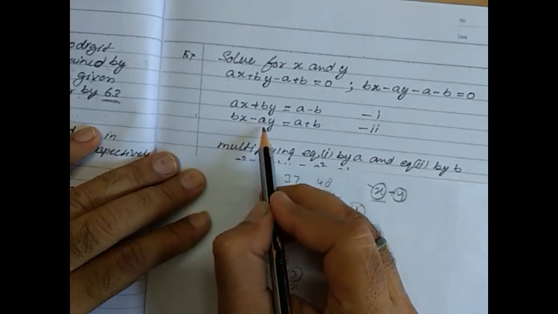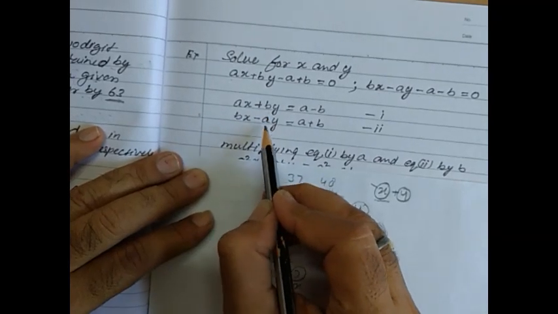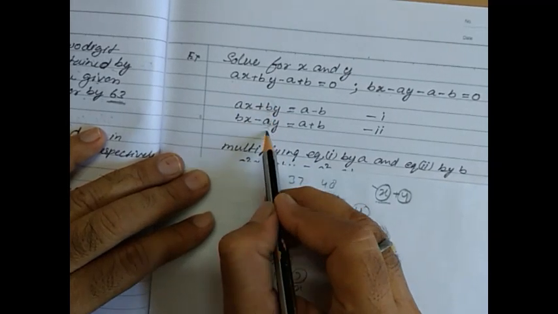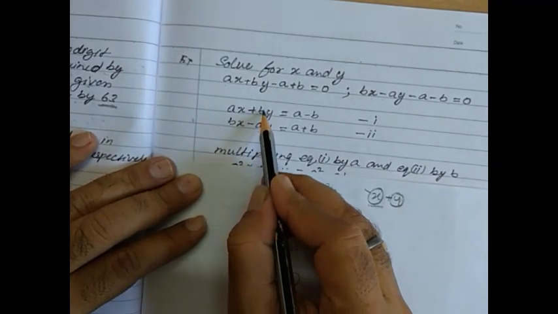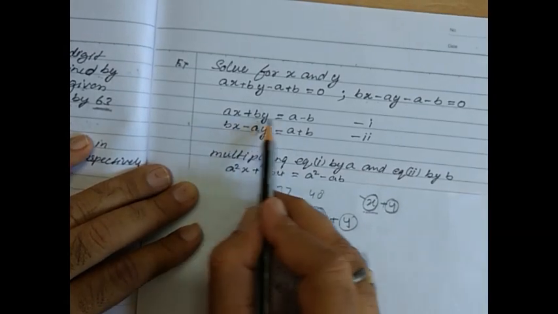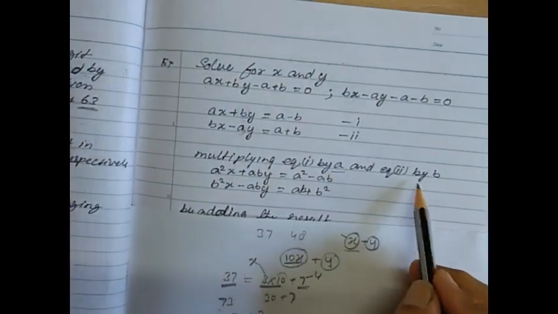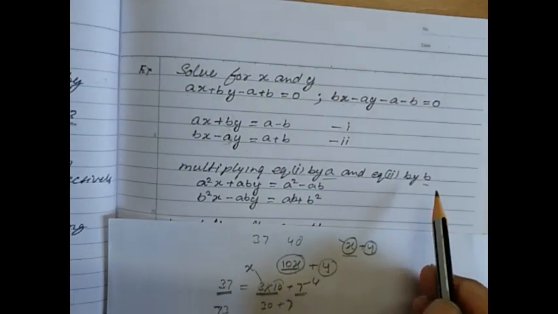To convert the coefficient of y to the same value, we take the LCM of b and a, which is ab. So equation number 1 will be multiplied by a and equation number 2 will be multiplied by b.